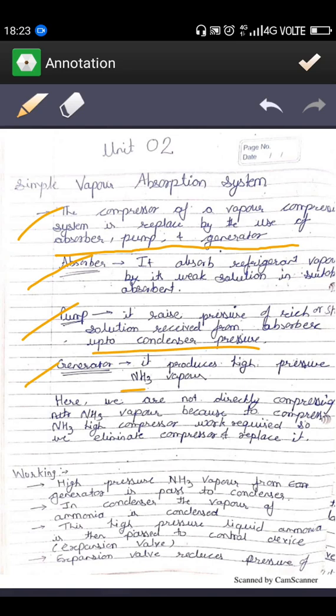Here refrigerant is in the form of ammonia NH3 and we are using absorbent as water here. Here we are not directly compressing the NH3 vapor because high compressor work is required for NH3. So we eliminate the compressor and replace it by using absorber, pump and generator. Now we are going to see the working here.